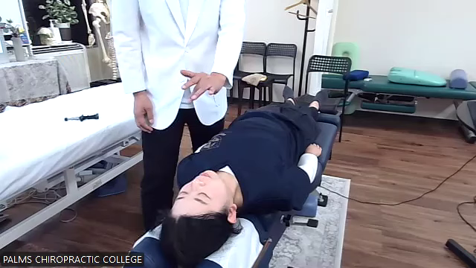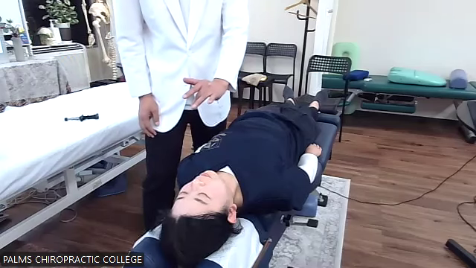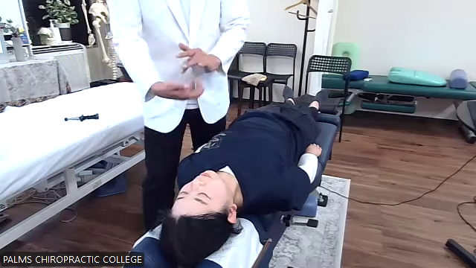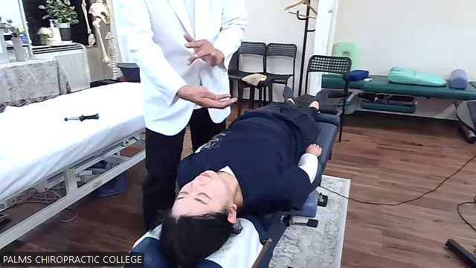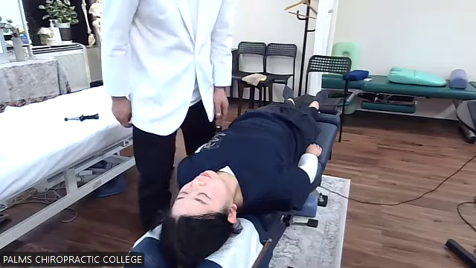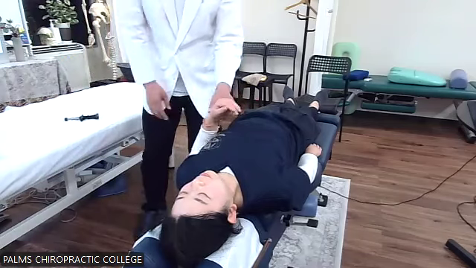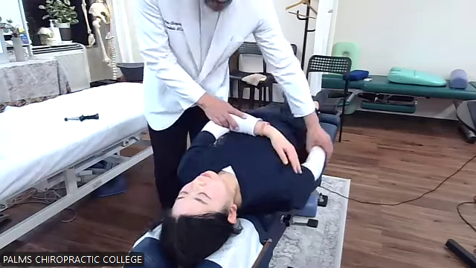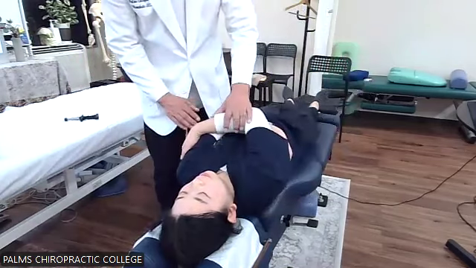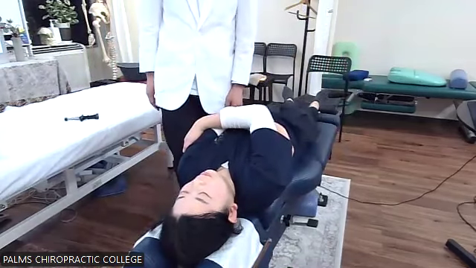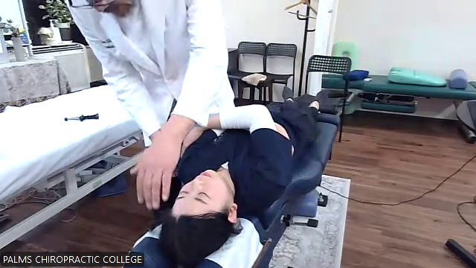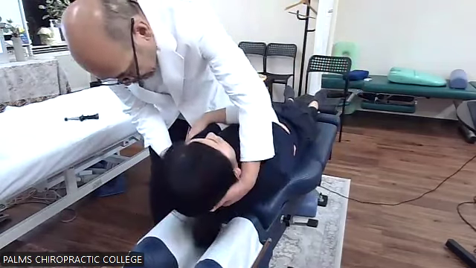So the anterior hand will be adjusting it superiorly, as the posterior hand will be thrusting anteriorly, using the drop. Okay. If she's a female, she could be covering her breast like this, lifting this up. Right.